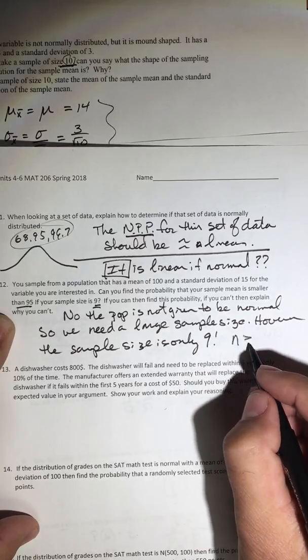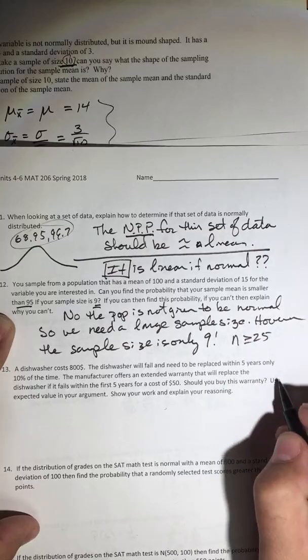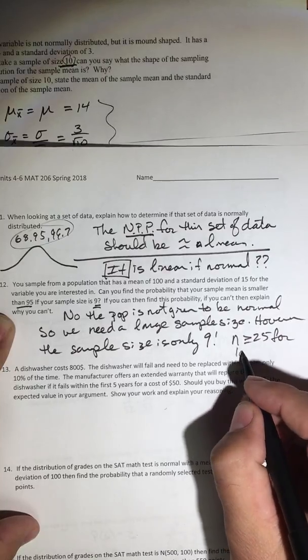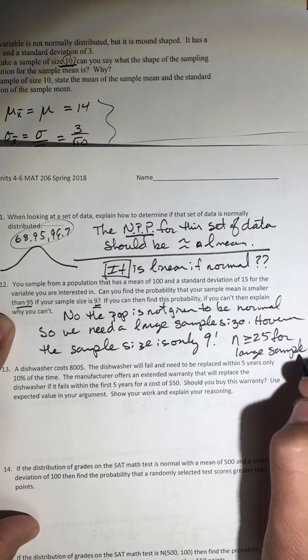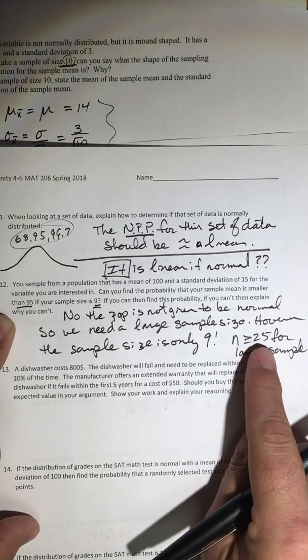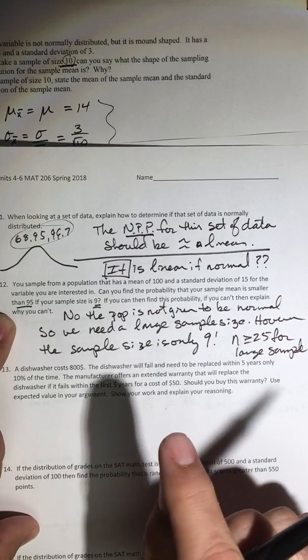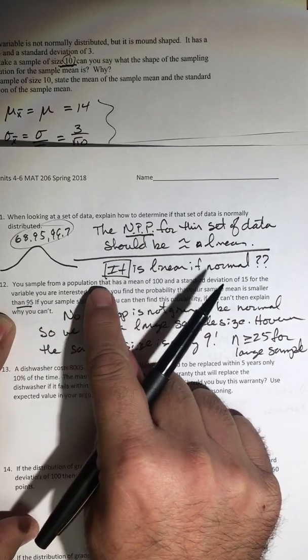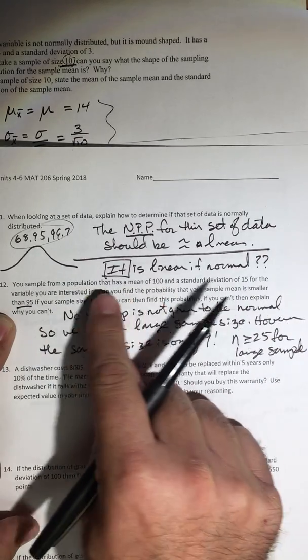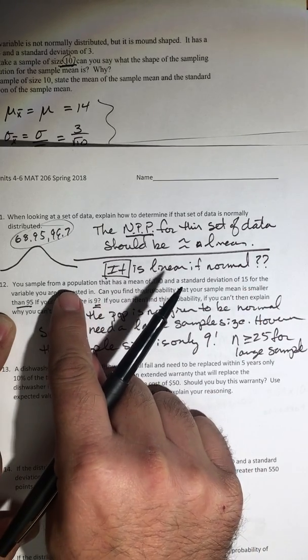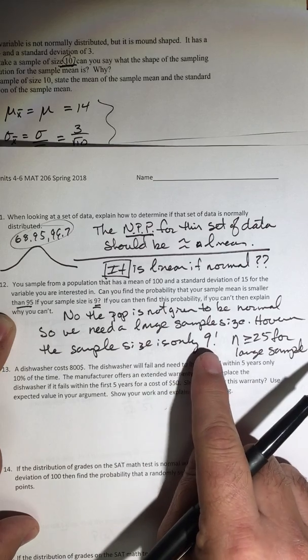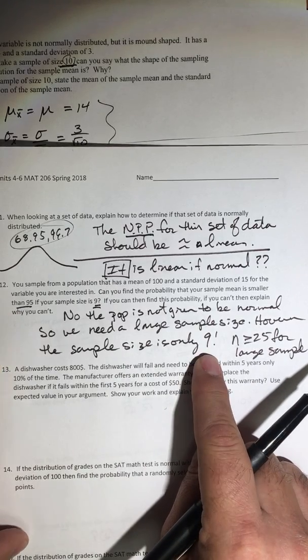N needs to be greater than 25 for a large sample. And remember, that's where the central limit theorem kicks in and saves us. If our sample size is bigger than 25, then we don't care about the population being non-normal. But if we don't know anything about the population other than its mean and its standard deviation, we don't know the shape of the distribution of the population, then we need a large sample size, and 9 is not large enough.